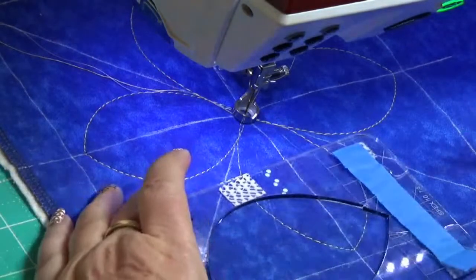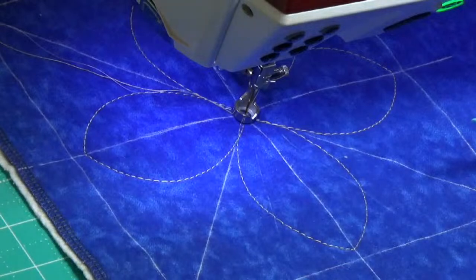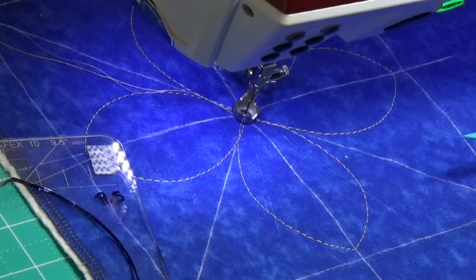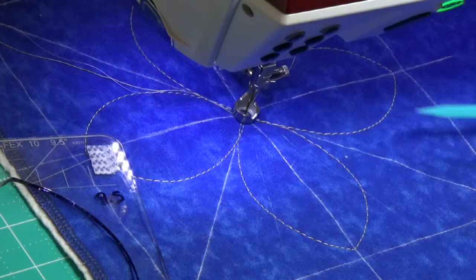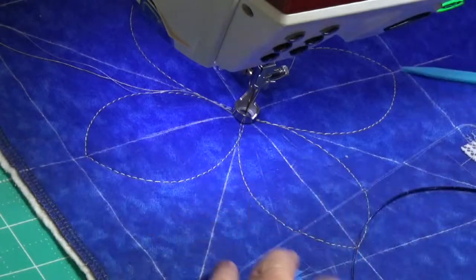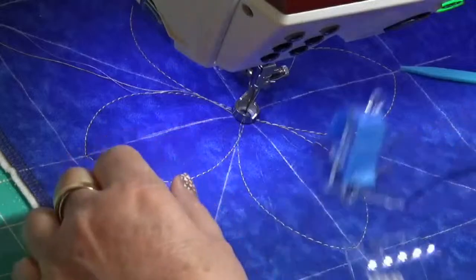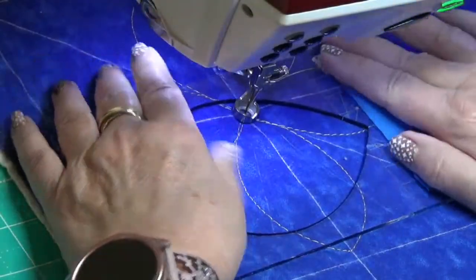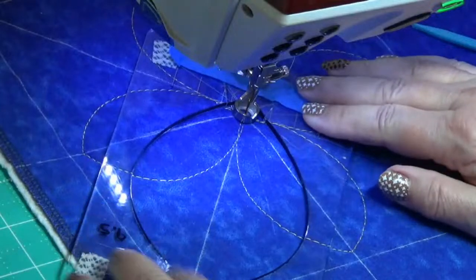Okay, so we use the 7.5. Now we're just going to jump up to the 10.5 because remember, the hypotenuse is 11.31 with an 8-inch side. Okay, so the 9.5 is going to fit. And if you're not sure, you can just pop it in here like this. And then look at that. See?